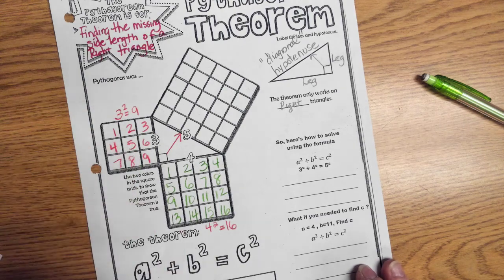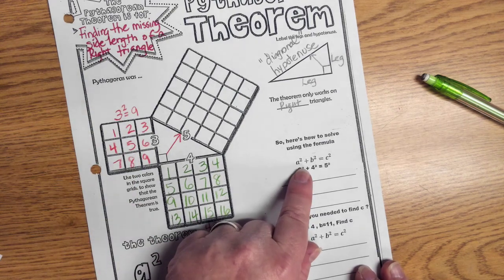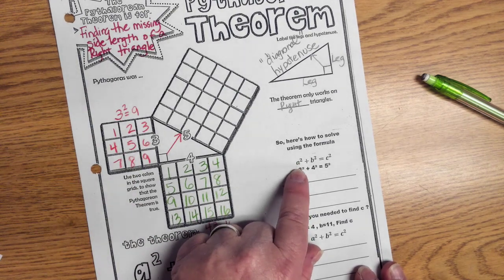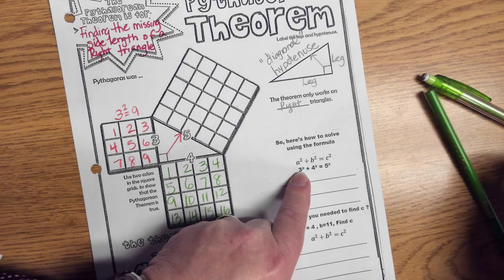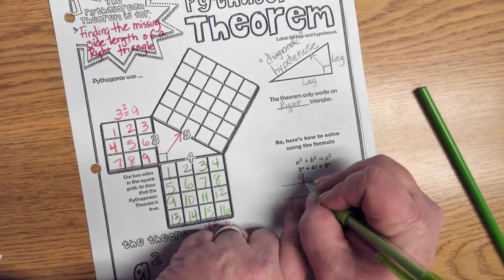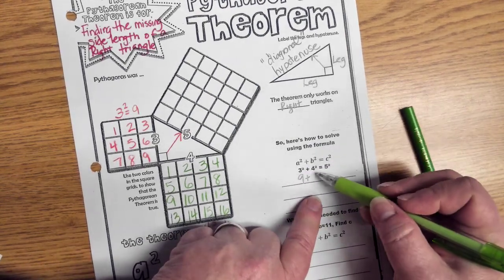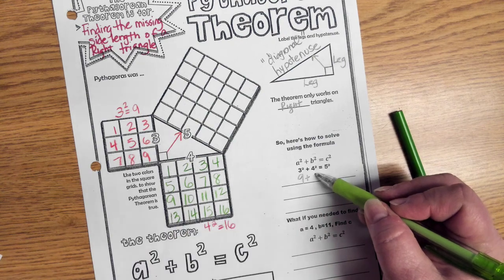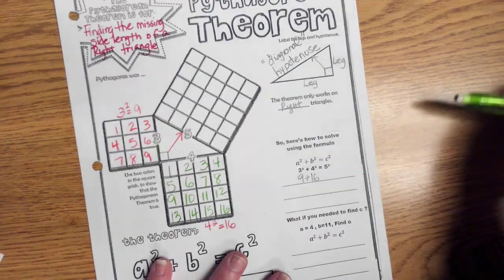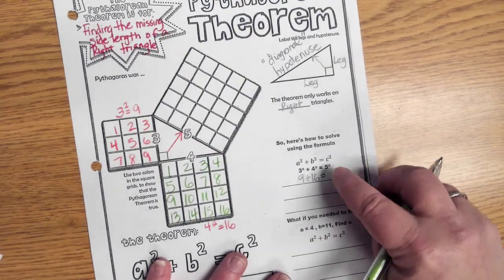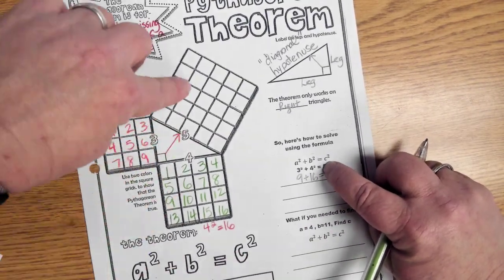So, what the theorem says here is that if you take the square of the first leg, 3 squared, which is right here, what do you get? 9. And you add it to the square of the second leg, which is 4, which is 16. 4 squared is 16. You are going to end up with the square of this side.